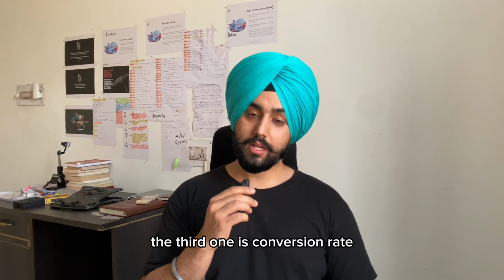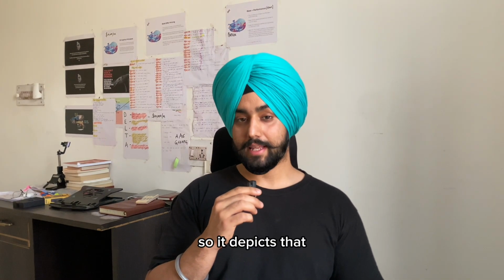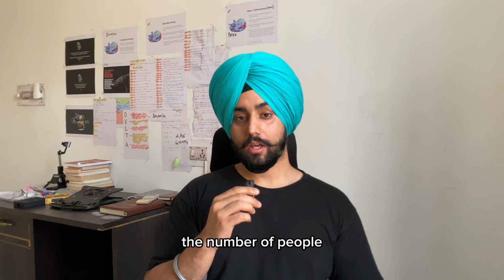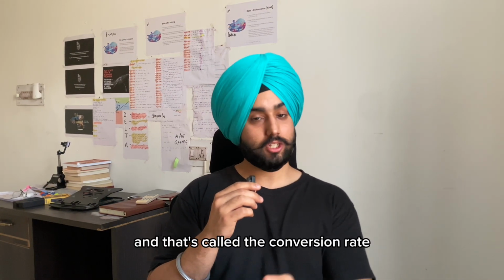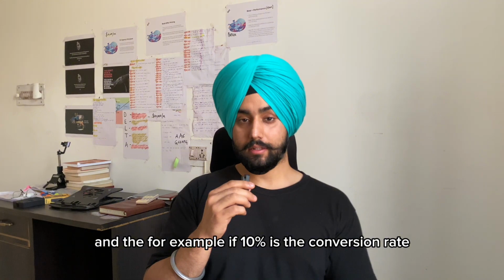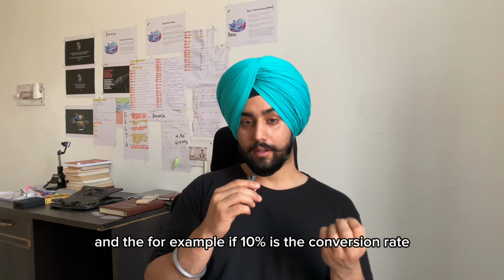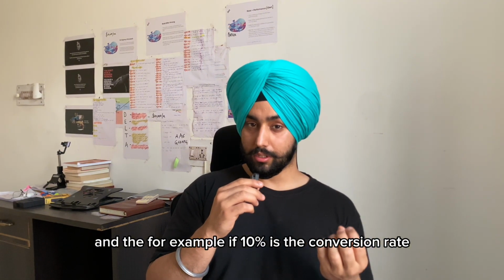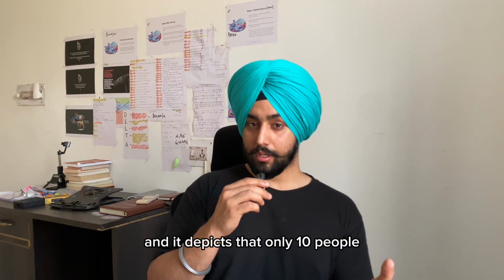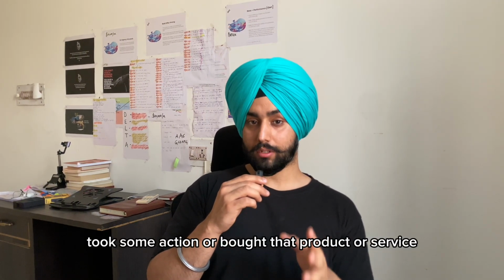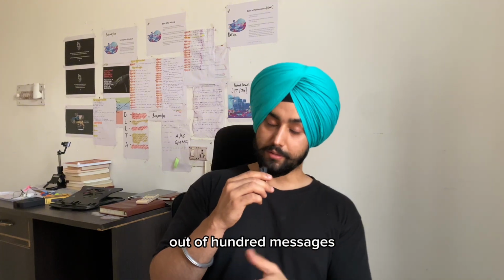The third one is conversion rate. It depicts the number of people who took a desired action to complete a purchase, and that's called the conversion rate. For example, if 10% is the conversion rate, it depicts that only 10 people took some action or bought that product or service out of 100 messages.